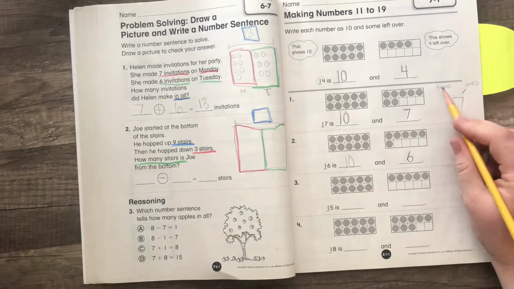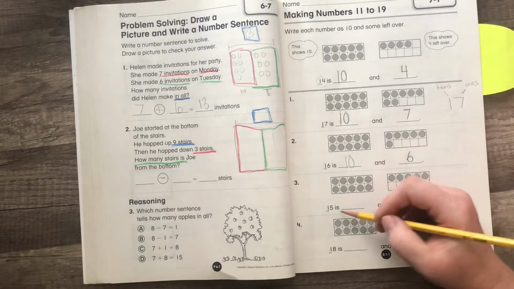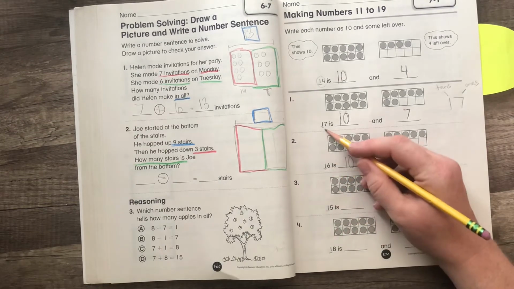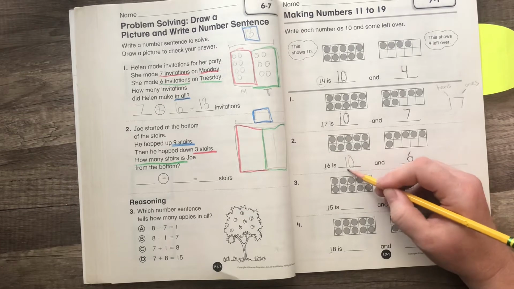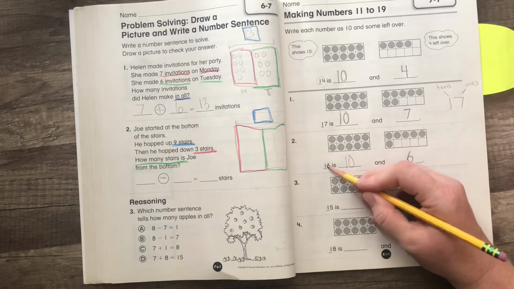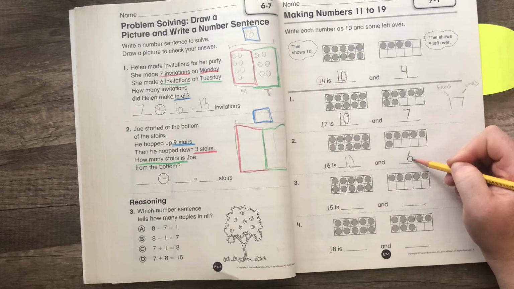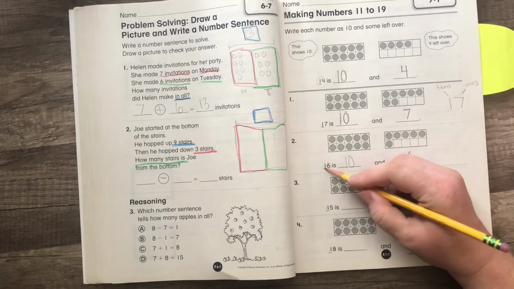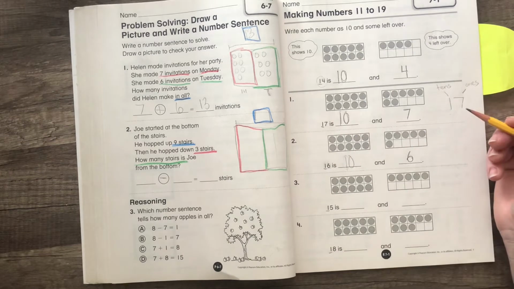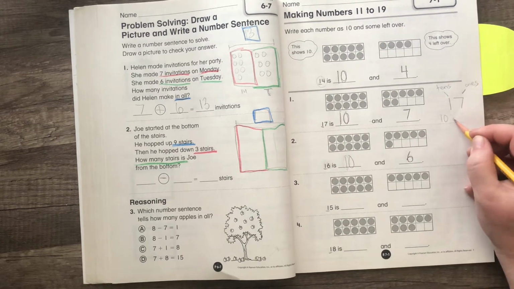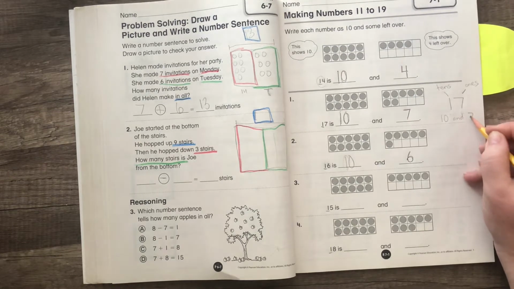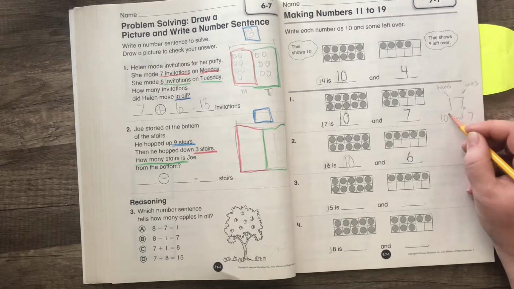What do you notice about this right here? They all have the number 1. What's at the beginning of the number 10? A number 1. So this number right here is right here. And this number right here is right here. Interesting, huh? So it's 10 and 7. This right here. There's my 7 and there's my 10.